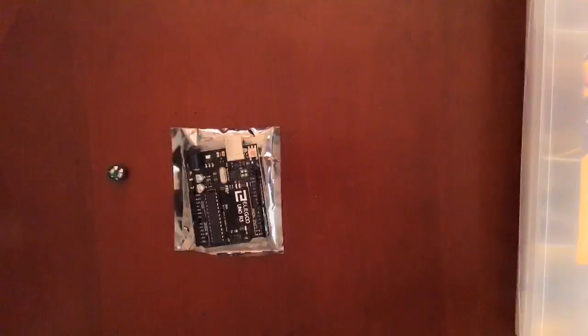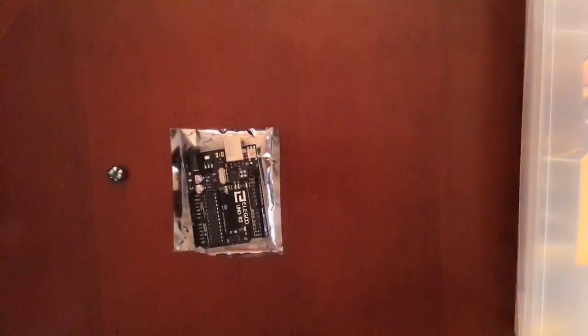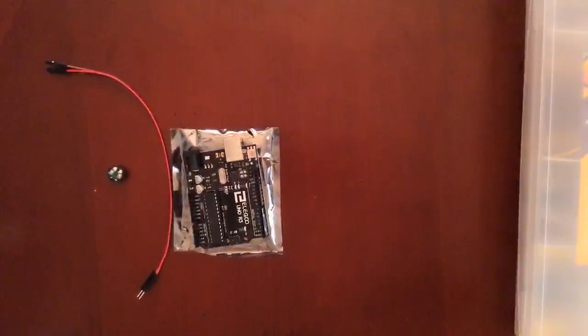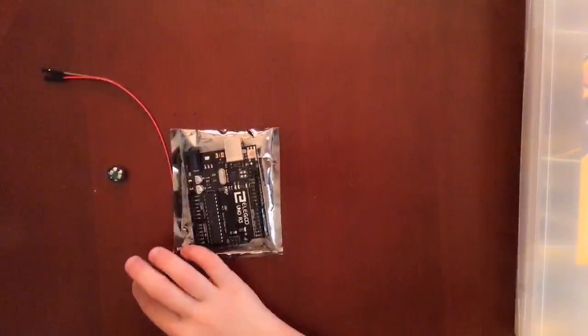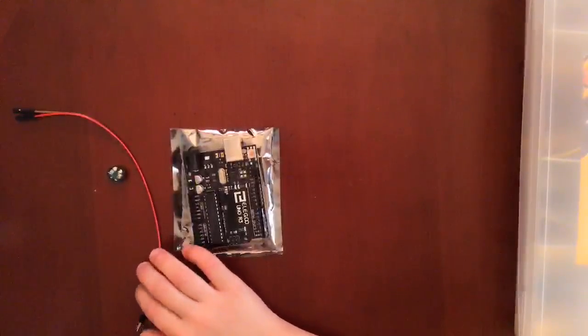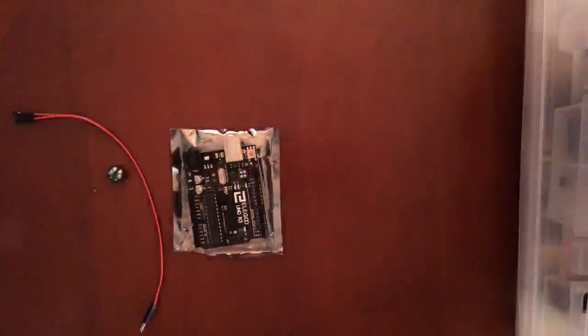Two jumper wires. Female-to-male jumper wires. So that's two of these that we haven't used before. So they're connected. Okay.